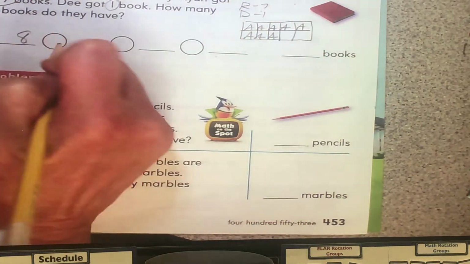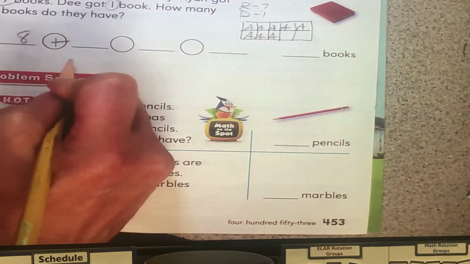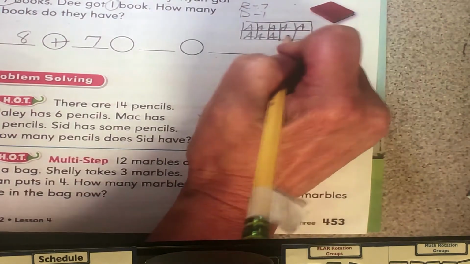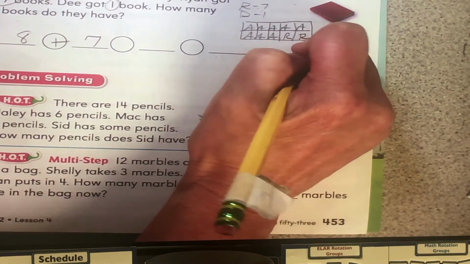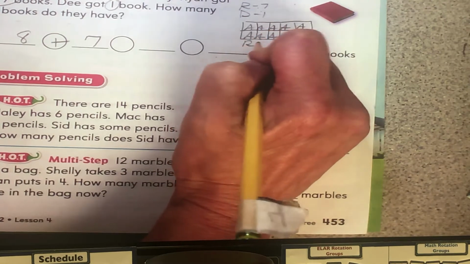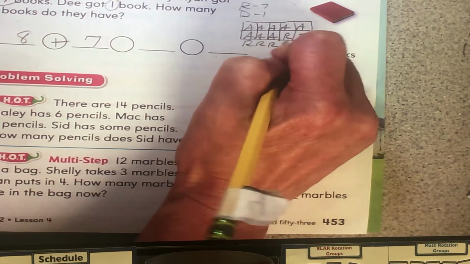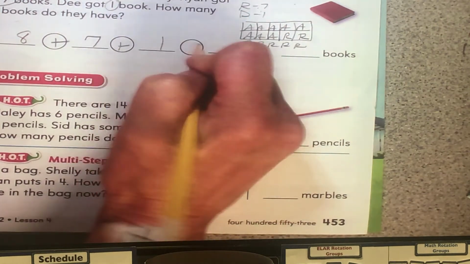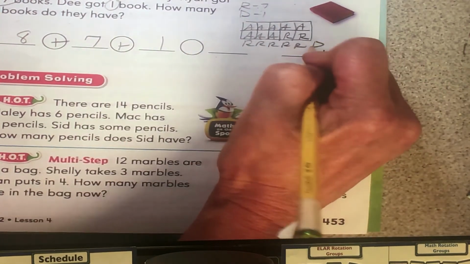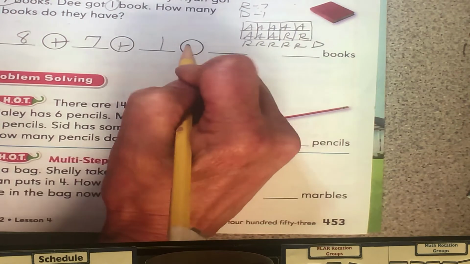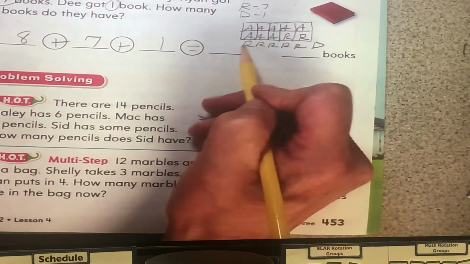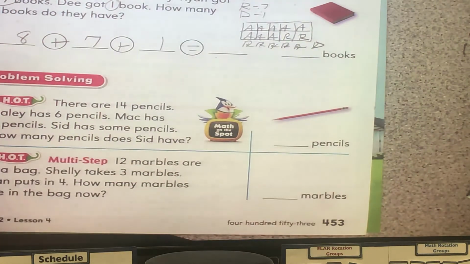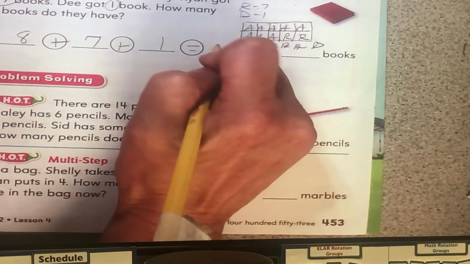I'll put 8 here plus what? 7 more from Ryan. 1, 2, 3, 4, 5, 6, 7. Plus 1 more from D. Right there, there's D's. Equals. So here's 10, 11, 12, 13, 14, 15, 16. How many? 16.